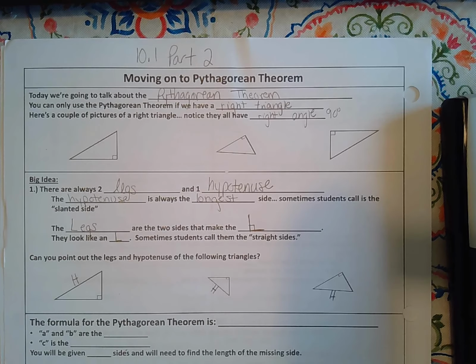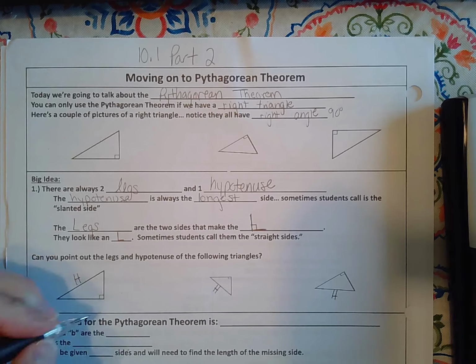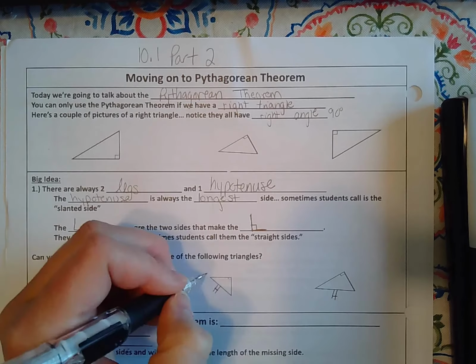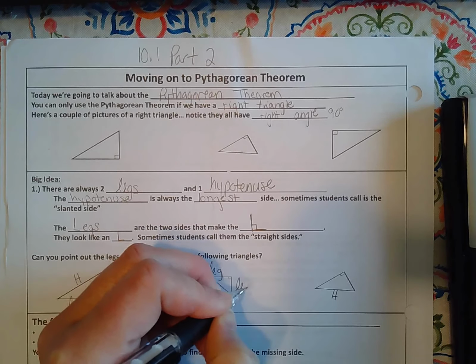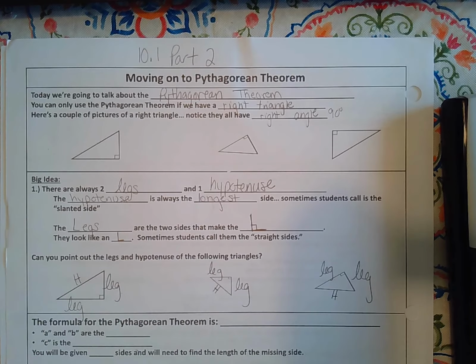If you don't like using the word the slanted side, it's definitely the longest side. And if you don't like that, it's the side furthest away from the right angle as possible. That makes the other sides legs. So if I'm writing too fast, go ahead and pause the video. But that makes these sides of the triangles the legs of the triangles. So two legs and a hypotenuse.